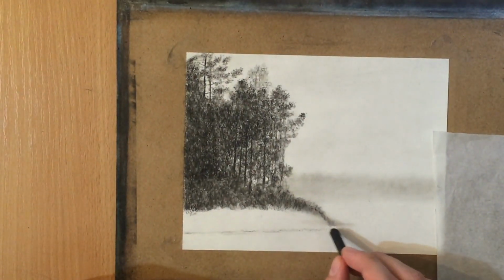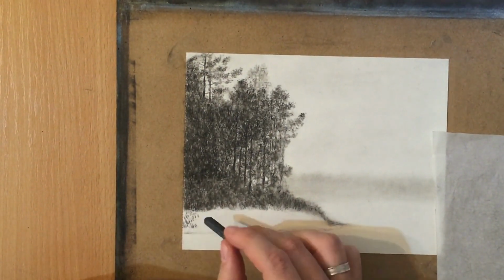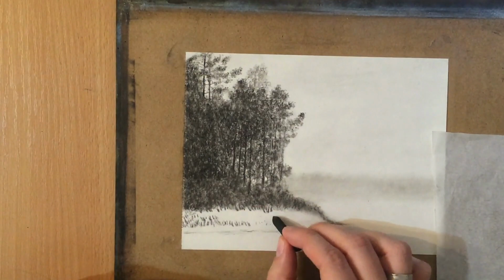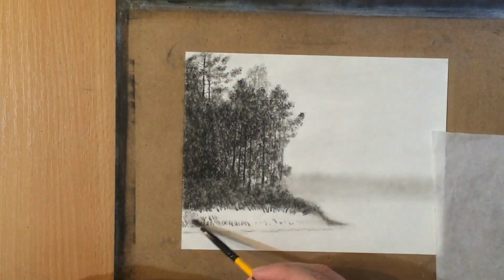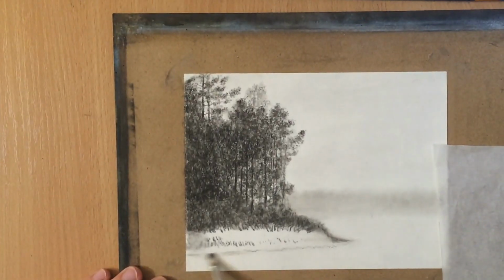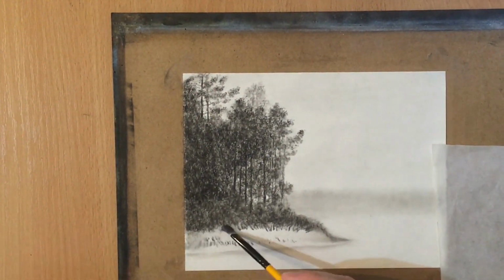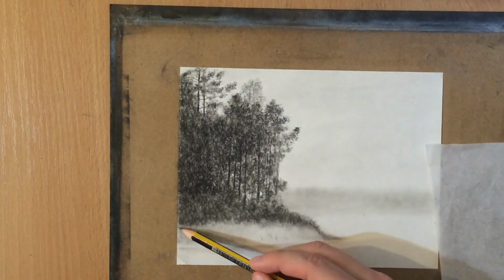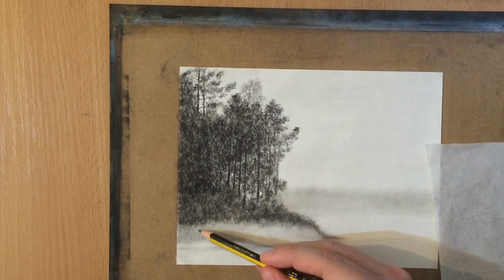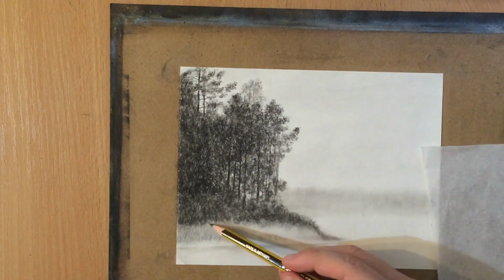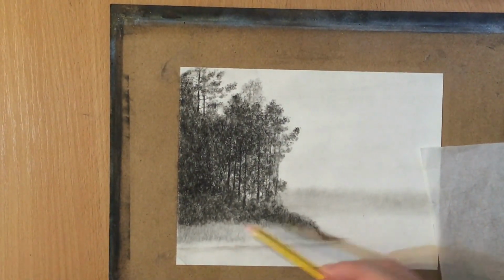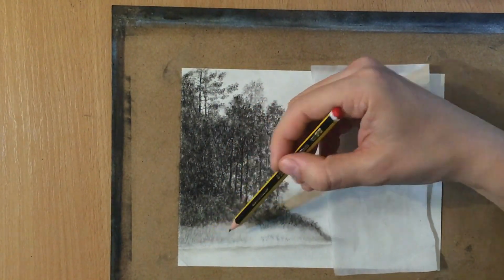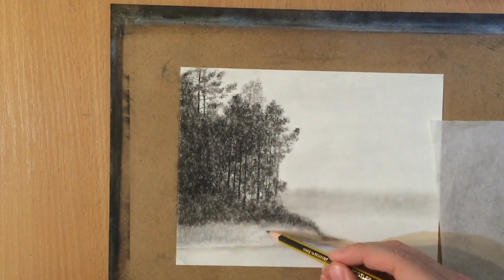Out here I'm going to put some grass closer to the water, and since this is something like a lake, probably there's not going to be much detail in the water, and maybe just a few reflections, and that's about it. So most of my efforts will be focused on these trees and trying to make them look realistic and as detailed as possible.